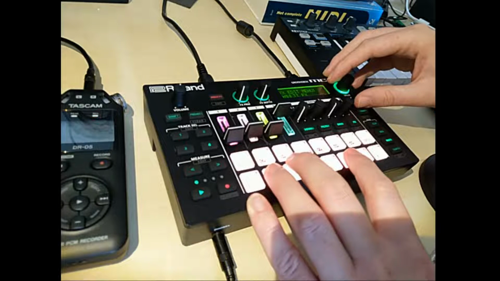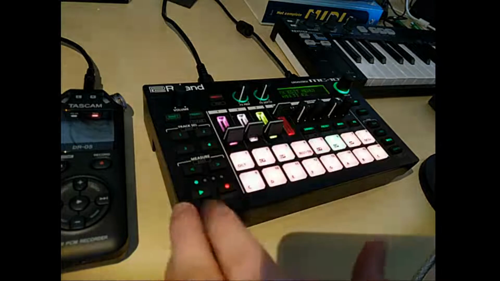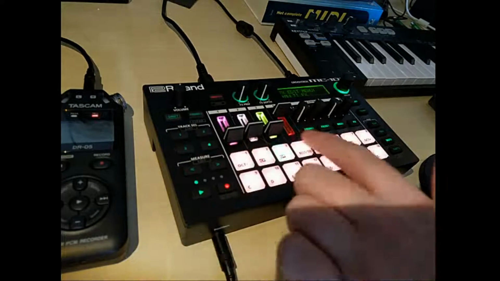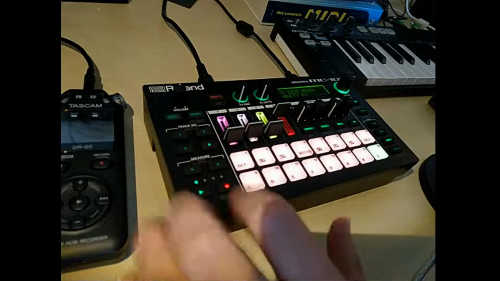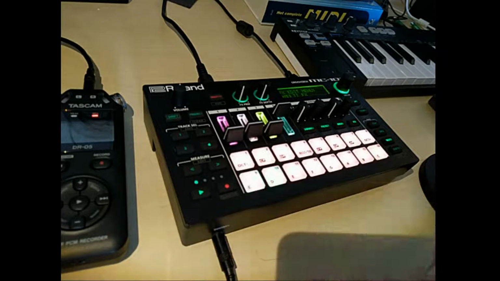Red means recording. Yeah. Under this light, it's sometimes a bit hard to see. You can see this also starts blinking, so you can see it's recording. But it's also easy to just whoop, nudge it if you miss the C.